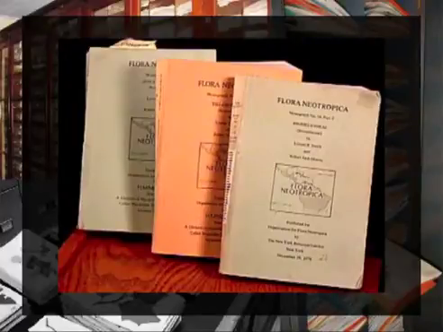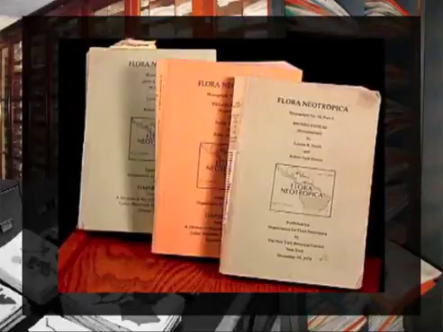Various forms of literature which incorporate descriptions, illustrations and identification keys are important resources for correct identification of unknown plants.